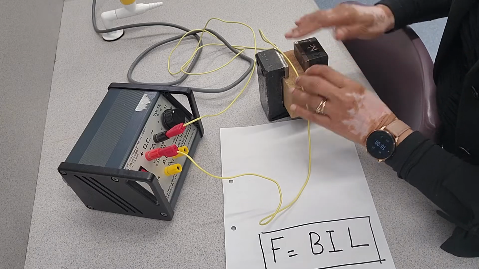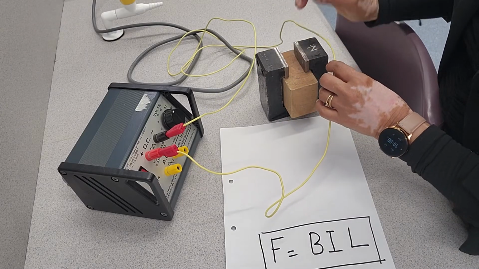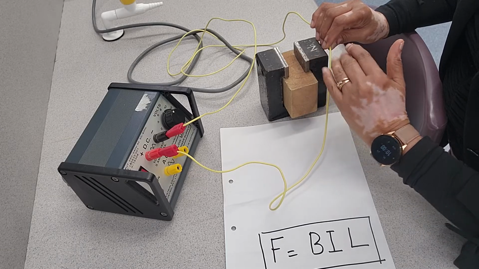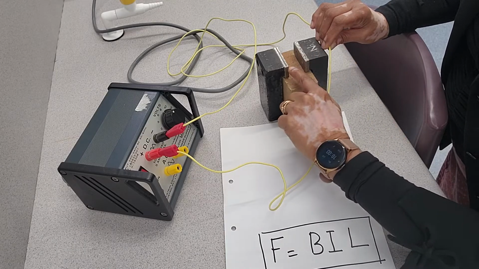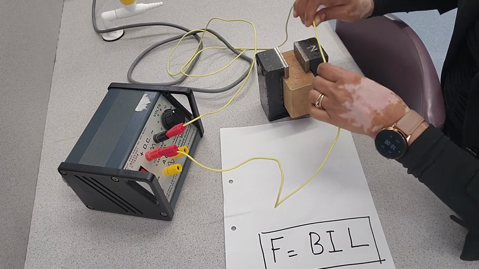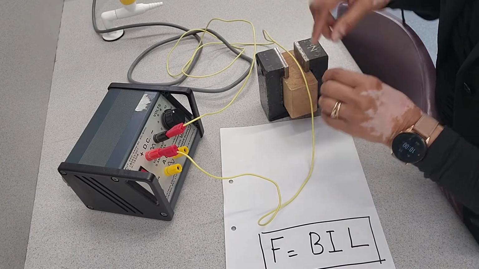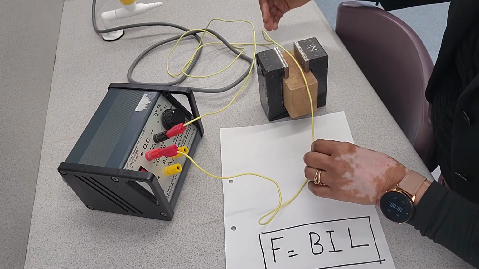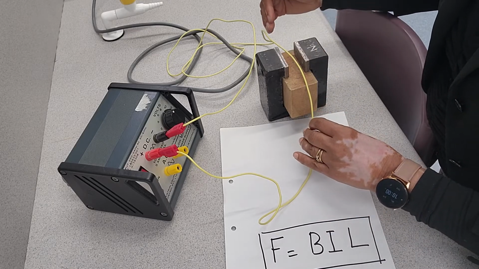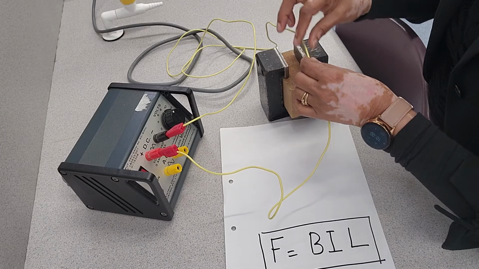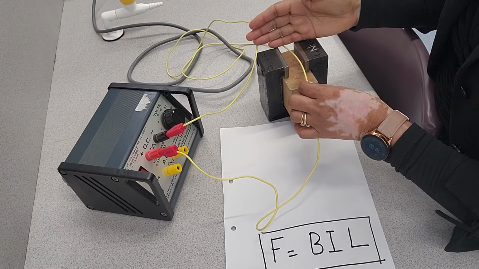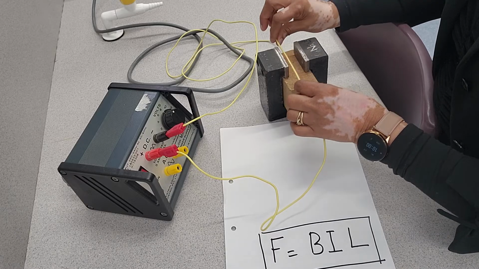Now, the poles of the magnet have between them a uniform magnetic field. The field goes in the direction in which a north pole would move, so these are horizontal lines. Now when I turn the power on, the charges are going to flow. These moving charges in a magnetic field, perpendicular to the direction of the field, are going to experience a force.